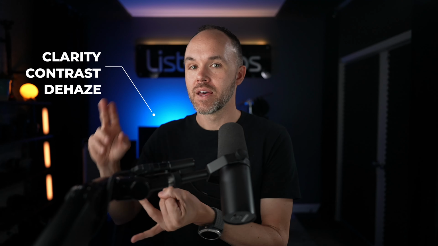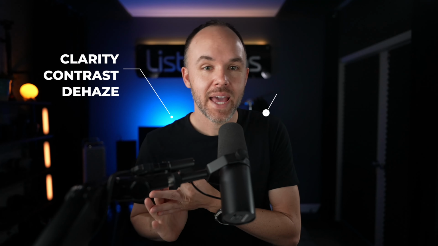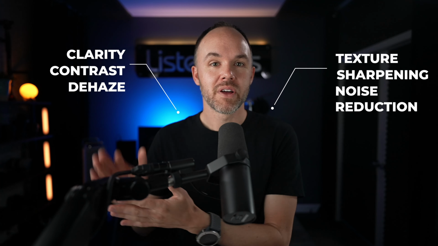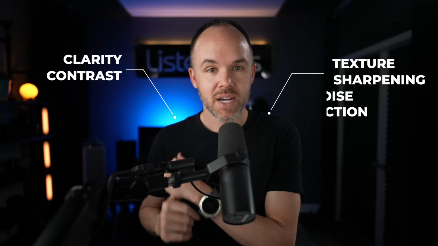So anyways, those are some settings that you can adjust in Lightroom to make for a sharper, or even a softer, if you want a softer look: clarity, contrast, dehaze, texture, the sharpening, noise reduction.